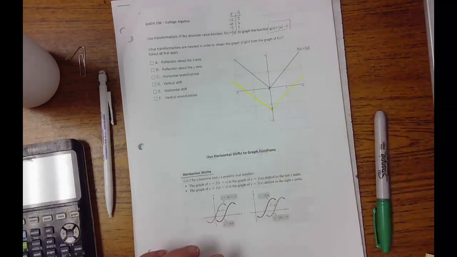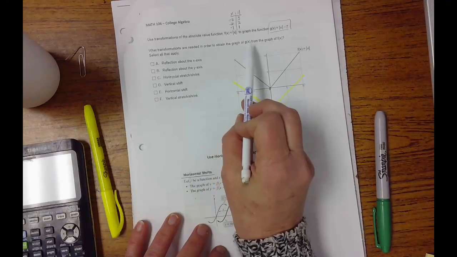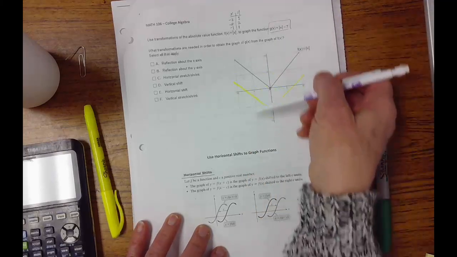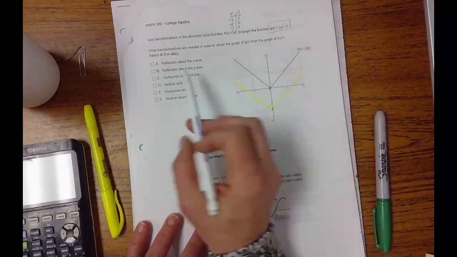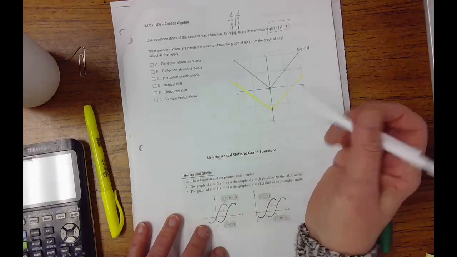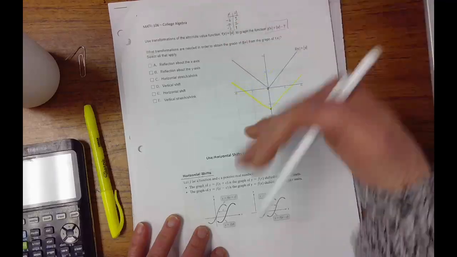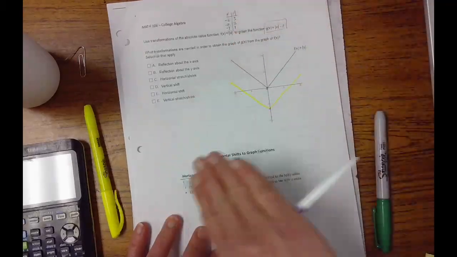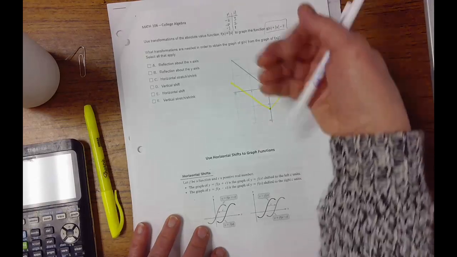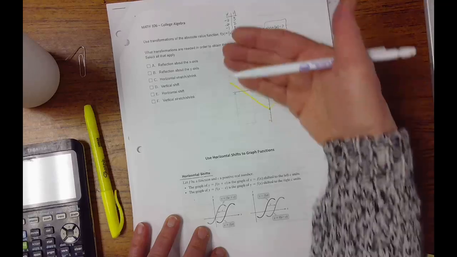So it says, what transformations are needed to obtain the graph of g of x from the graph of f of x? And so we're comparing those two and select all that apply. Is it a reflection about the x-axis? In other words, that would mean that my gray line would just be flipped over. Would that be true? No, because the reflection would be coming down.